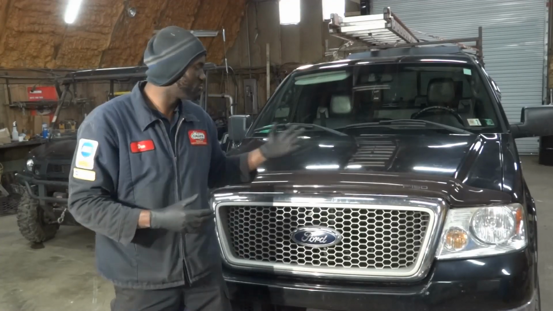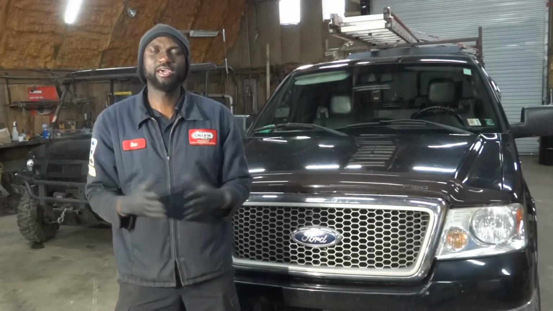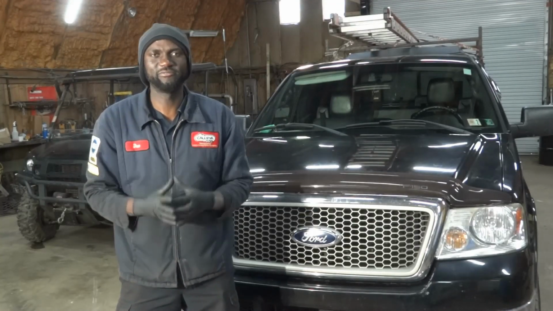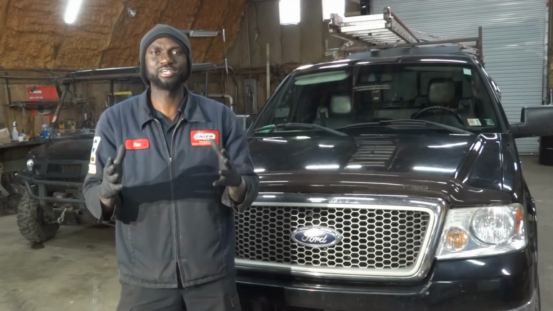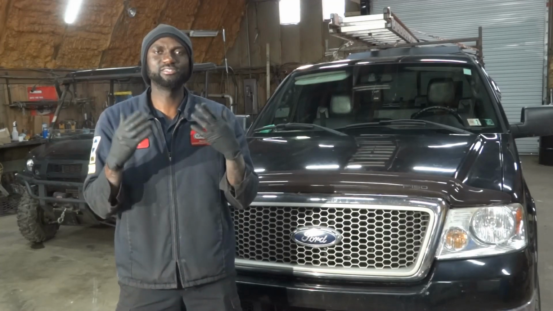Today we have a 2004 Ford F150 with a 5.4 liter. The customer complaint on this vehicle is the check engine light remains on while the engine is running.